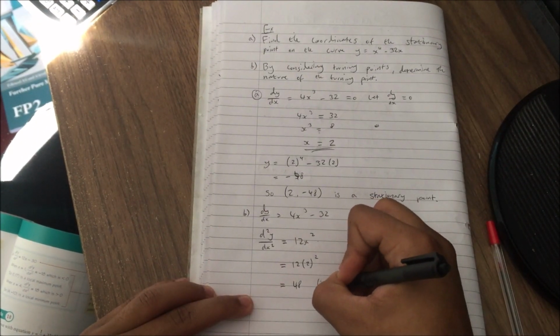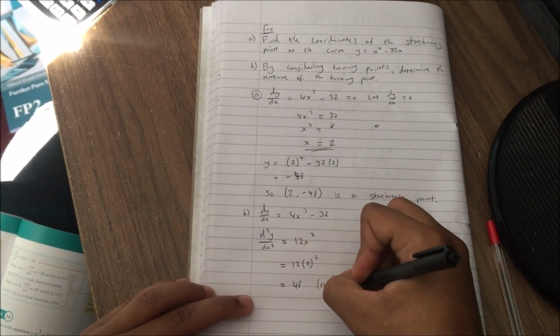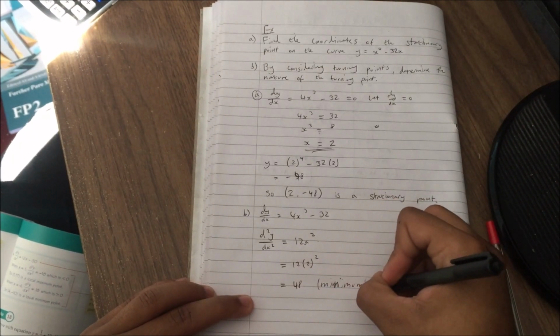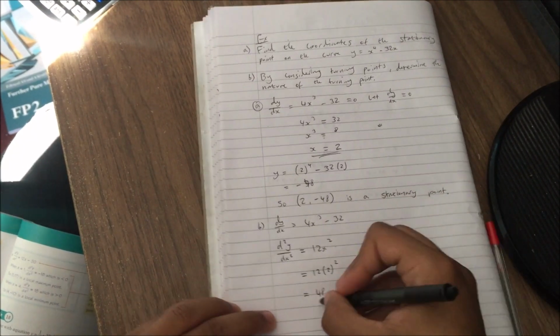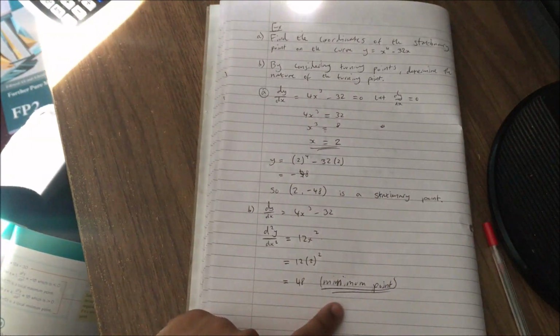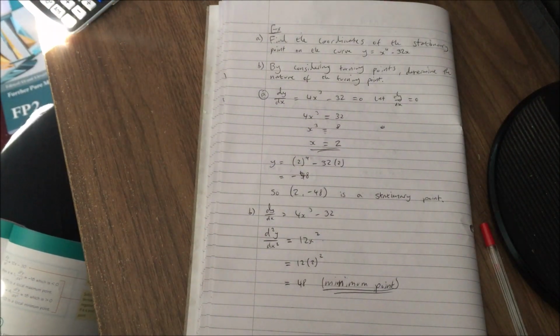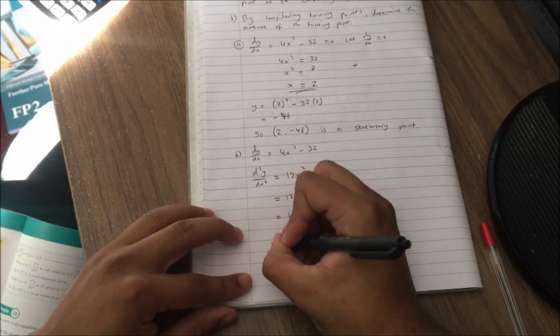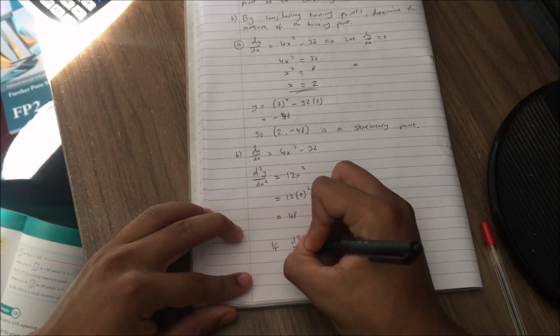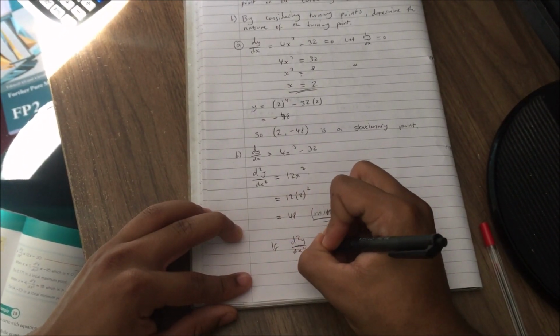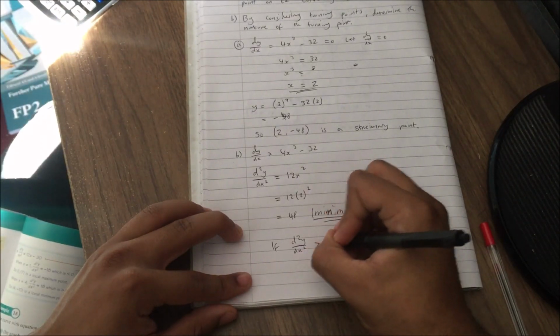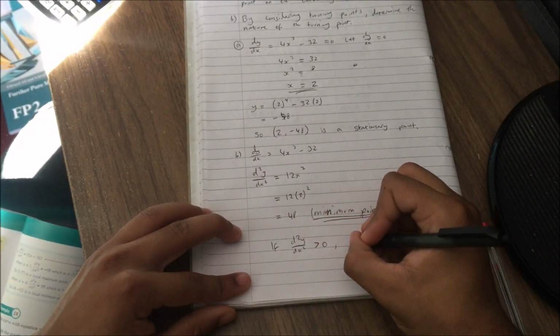So this is a minimum point. Why is this a minimum point? So let me explain. If d2y by dx squared is greater than 0, it's a minimum.